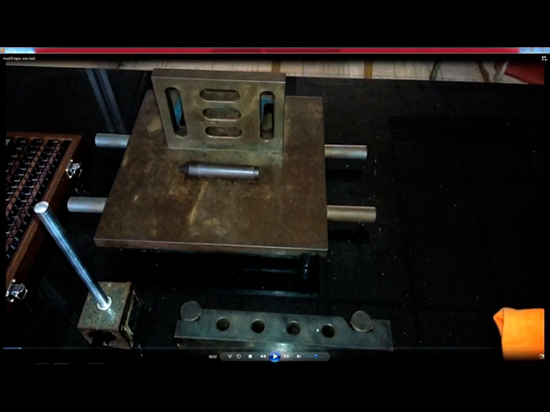This is the sine bar, these are the relief holes, and we have two rollers of equal diameter, two cylinders of equal diameter fixed to the sine bar, and then this is the magnetic stand, and then we have the slip gauge box to fill the gap between roller and the surface of the surface plate.